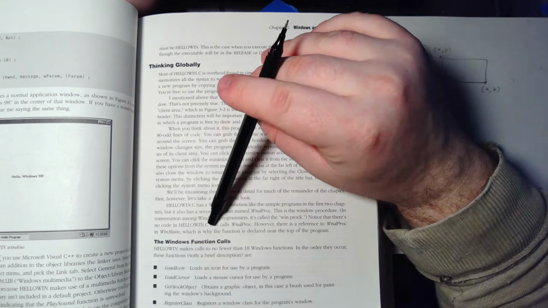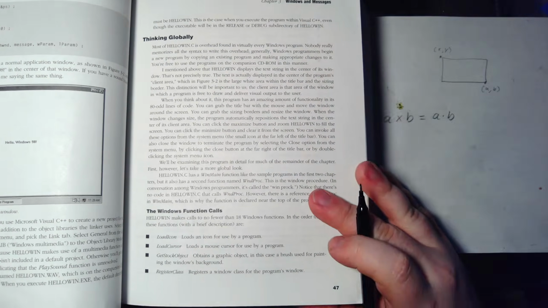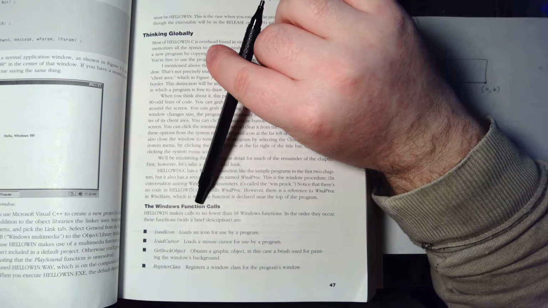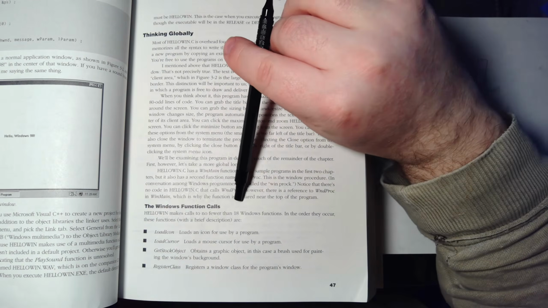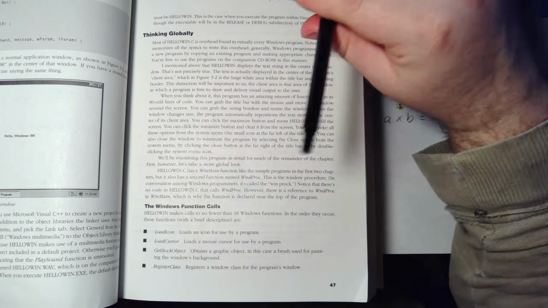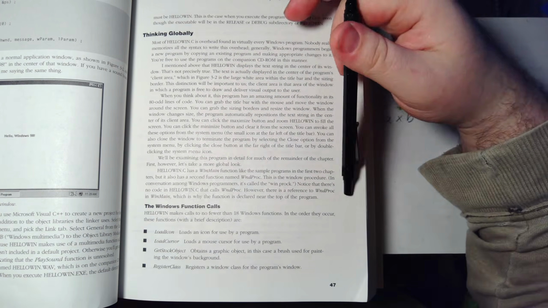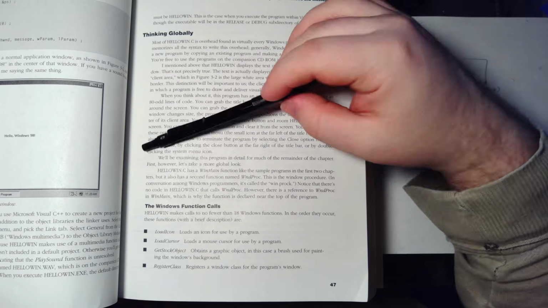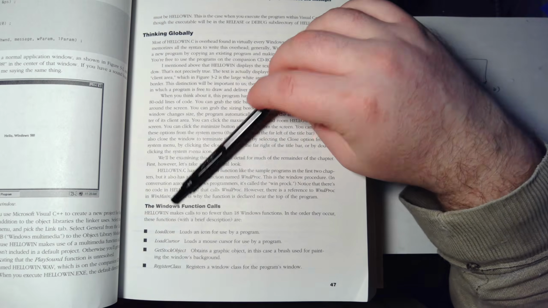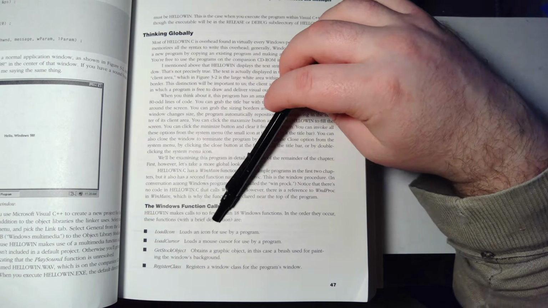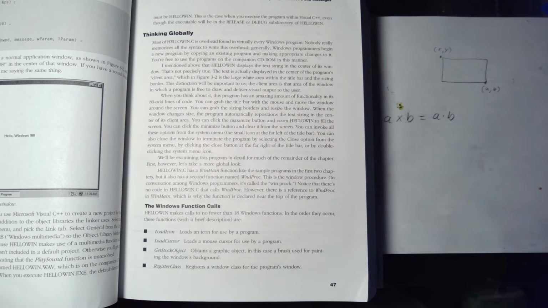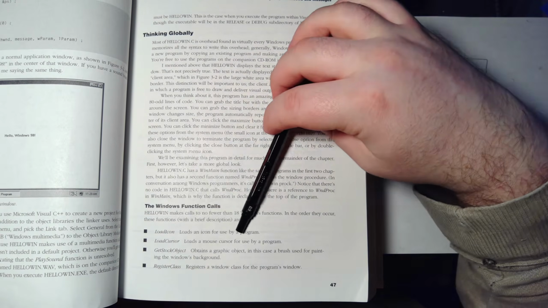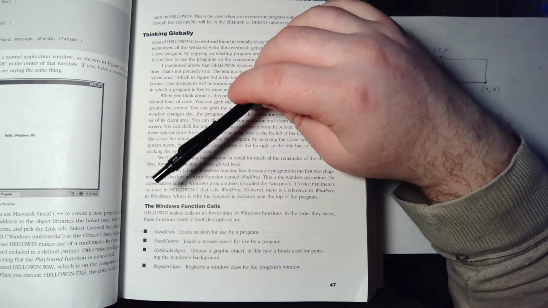The Windows function calls. HelloWin makes calls to no fewer than 18 Windows functions. In the order they occur, these functions with a brief description are LoadIcon, which loads an icon for use by a program, and LoadCursor, which loads a mouse cursor for use by a program.